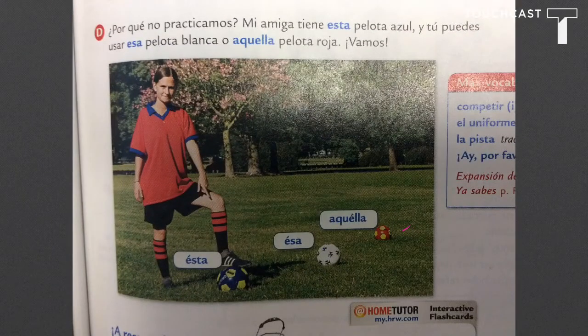Let's take a look at a picture here from your book that we talked about in class. In this picture, you see quite a few things. Up at the top, you see, mi amiga tiene esta pelota azul y tú puedes usar esa pelota blanca o aquella pelota roja.